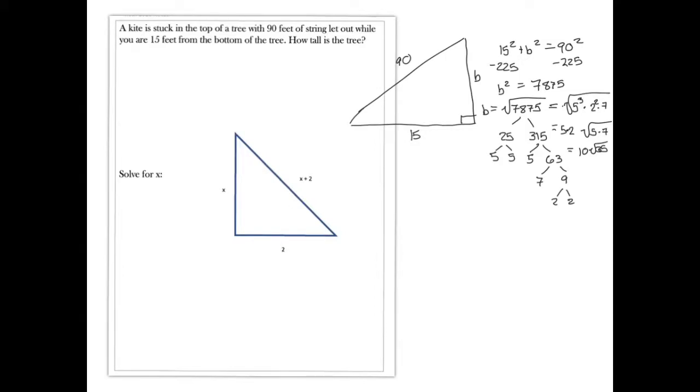Again, if we want to figure out what that is as an approximation, we go ahead and just do 15 times the square root of 35, which would be 15 times 5.92, which would give us the answer of 88.8 feet.